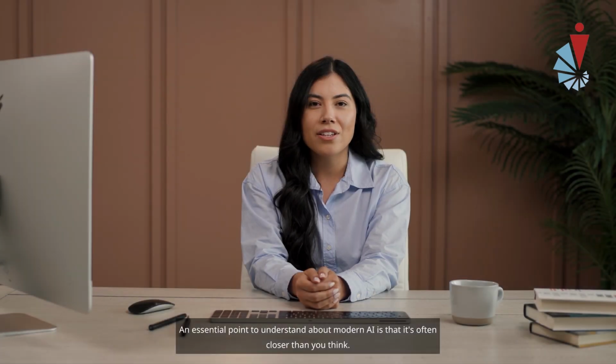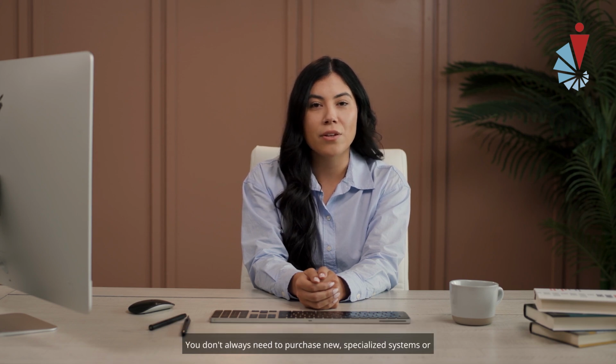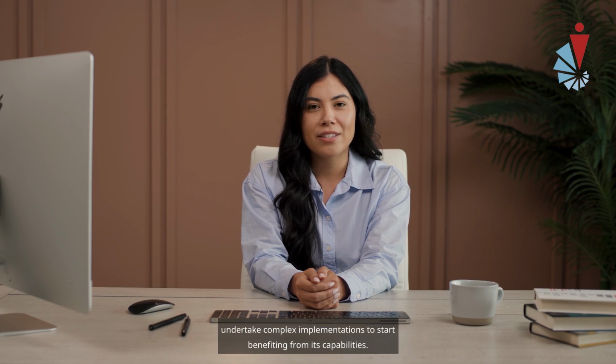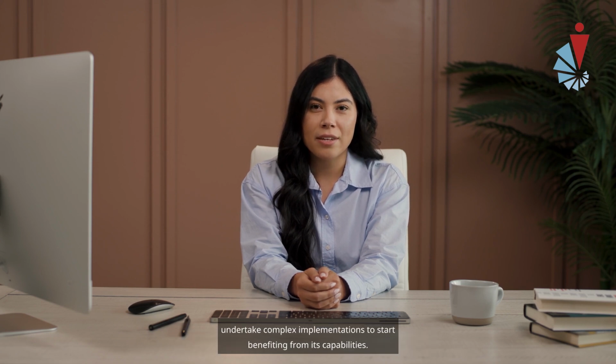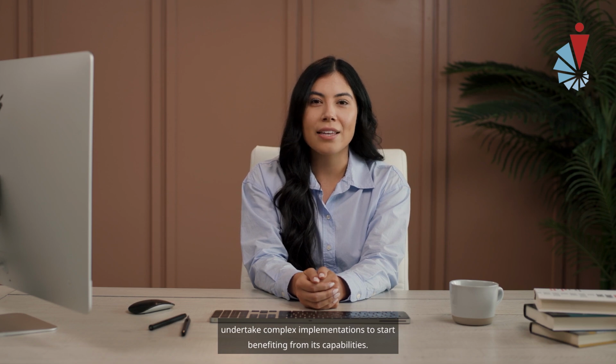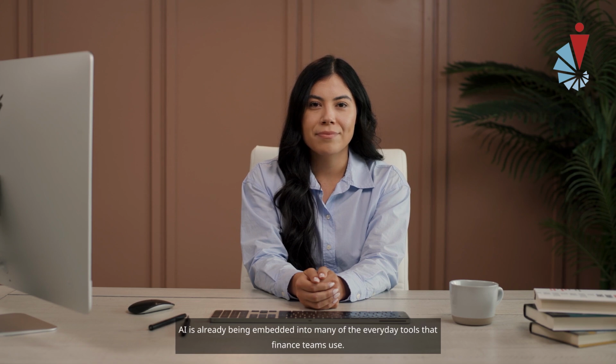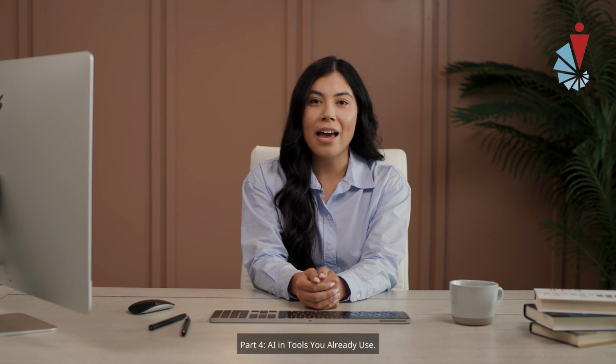An essential point to understand about modern AI is that it's often closer than you think. You don't always need to purchase new, specialized systems or undertake complex implementations to start benefiting from its capabilities. AI is already being embedded into many of the everyday tools that finance teams use. Part 4. AI and tools you already use.